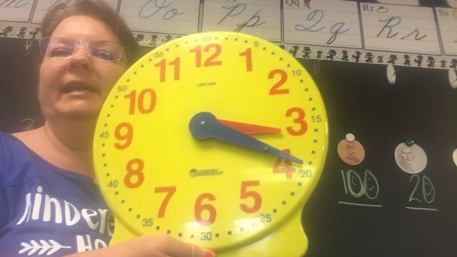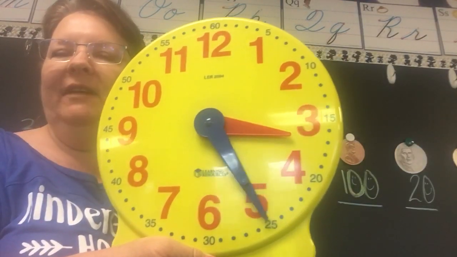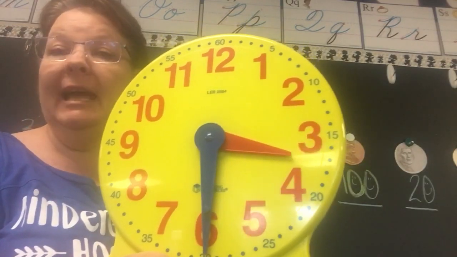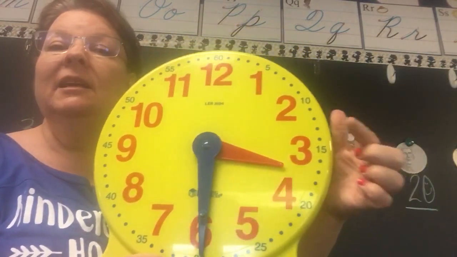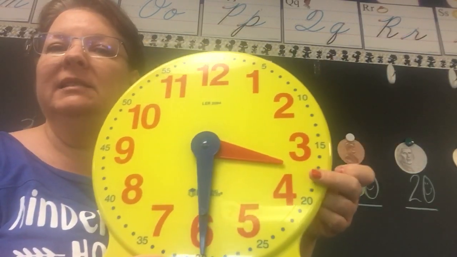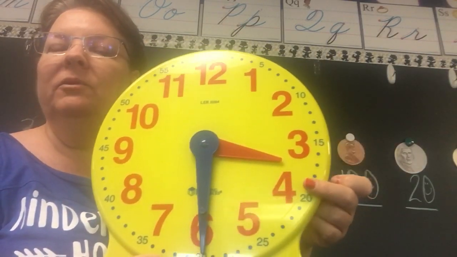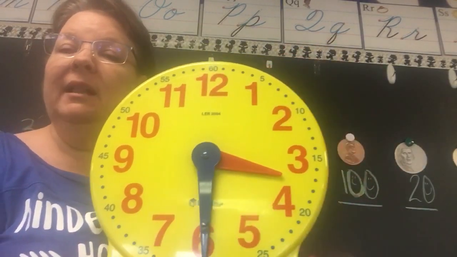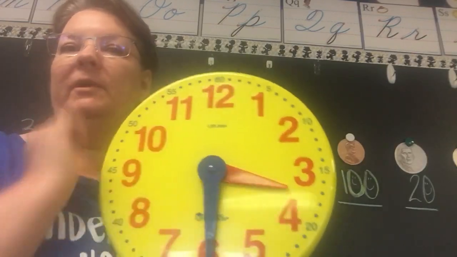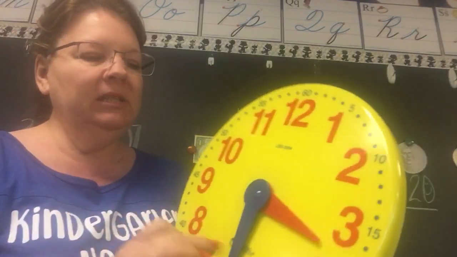15, 20, 25. What's next? You're right, 30. Now what time is it? You're right, 3:30. Do you see how the hour hand is starting to move between the 3 and the 4? It's 3 o'clock, 30 minutes past 3 o'clock. And that means it's 30 minutes before it'll be 12 o'clock. Okay? So practice your clocks.